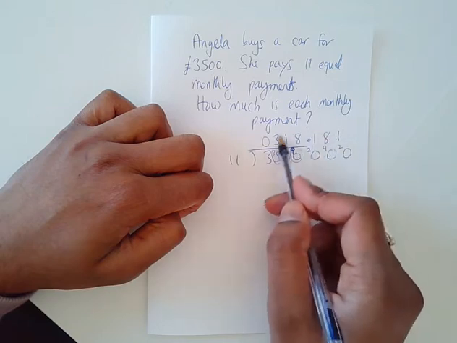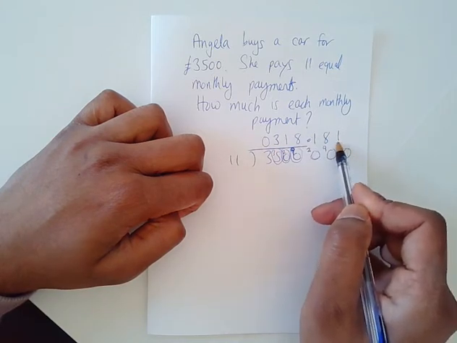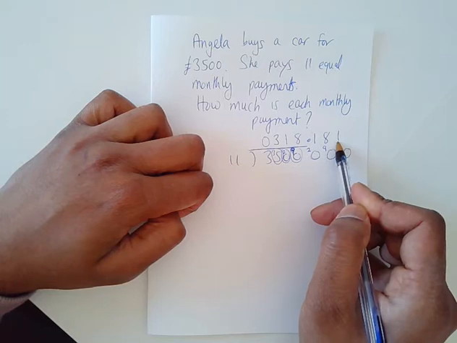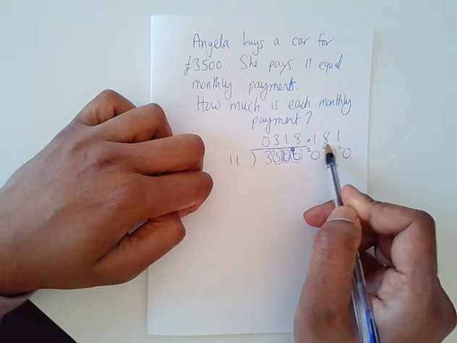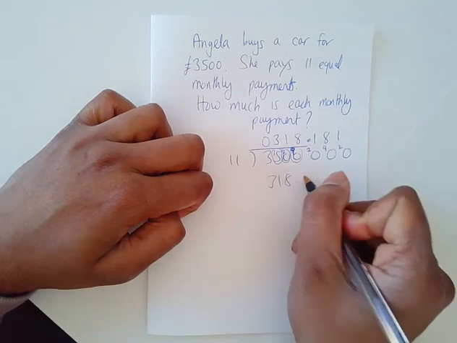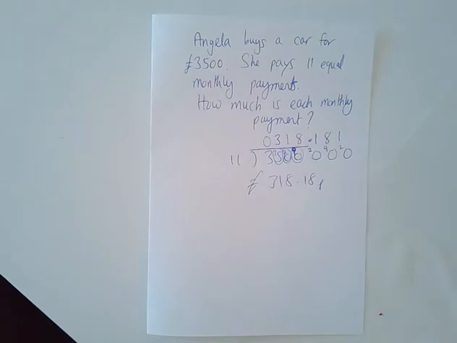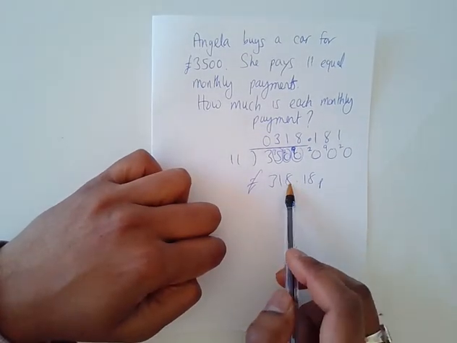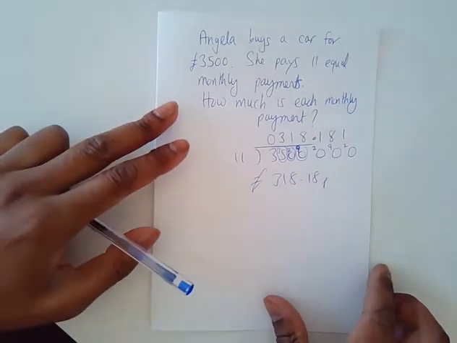Round that to 2 decimal places because it's British money. Check if the third digit is 5 or more. If it's not, then keep everything the same. Keep that 8 the same. So it's £318.18. That's the monthly payment, and if she pays that every month for the next 11 months, that will make up £3,500 or thereabouts.